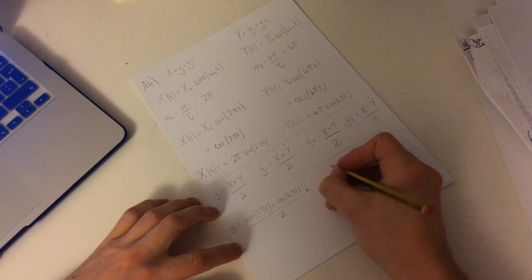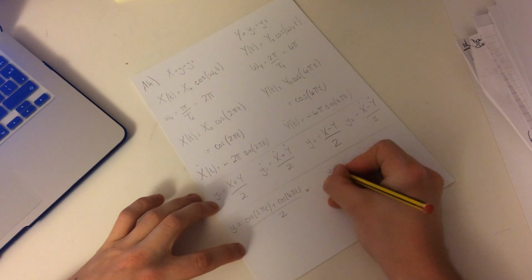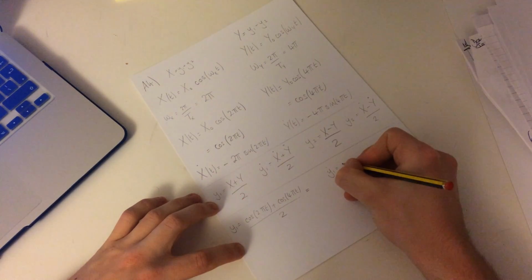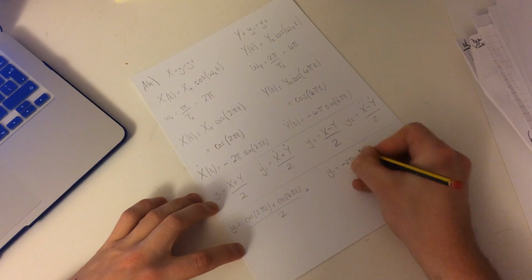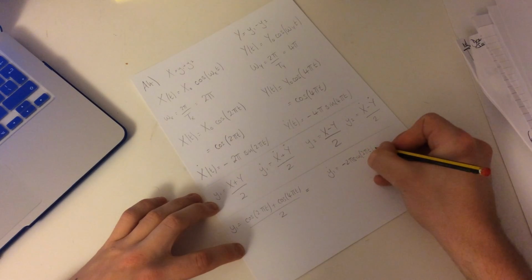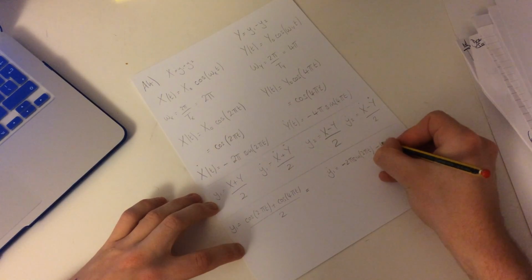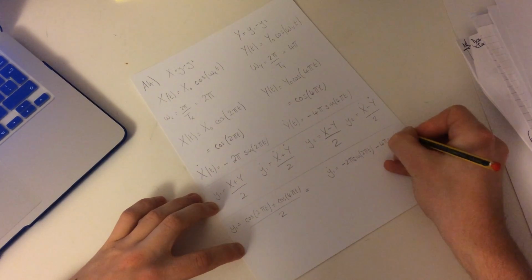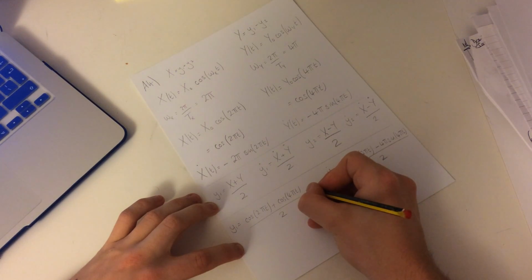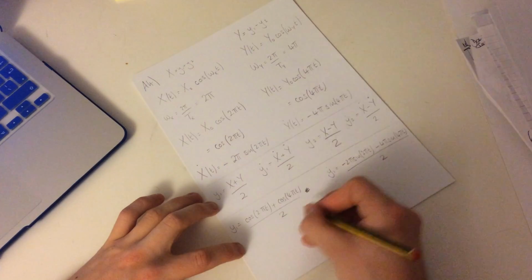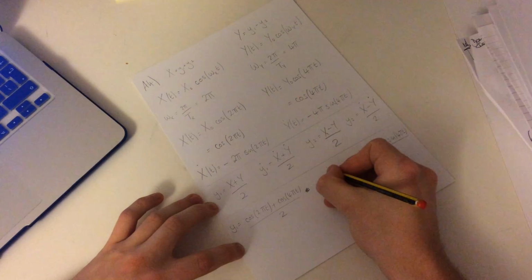We'll finish that off in a second. And then y1 dot, again, is just popping in these figures we just worked out. We have minus 2 pi sine 2 pi t minus 4 pi sine 4 pi t, and that's all over 2. We'll leave it for that in a second.